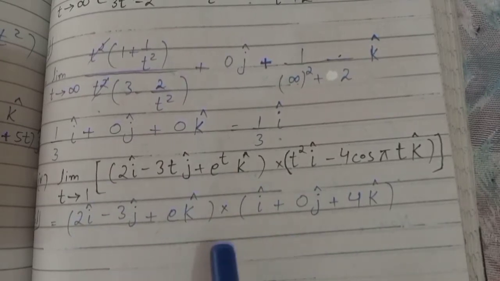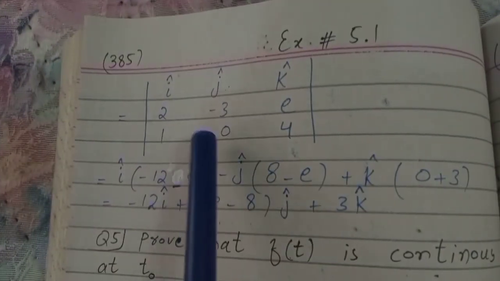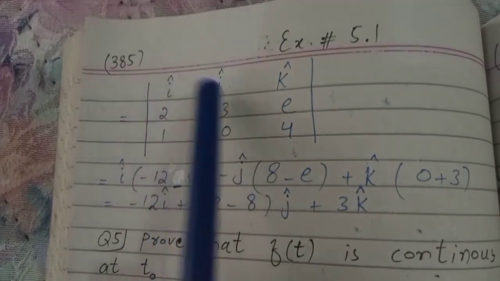Now we will find the cross product of these two vectors. We will make a determinant. We will write i, j, k in the first row.